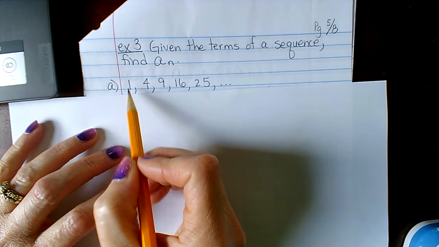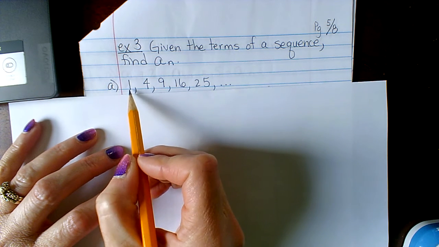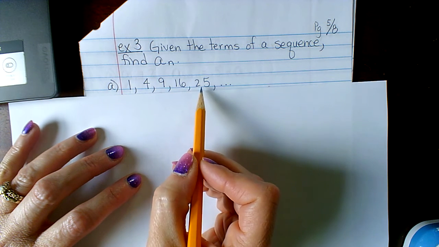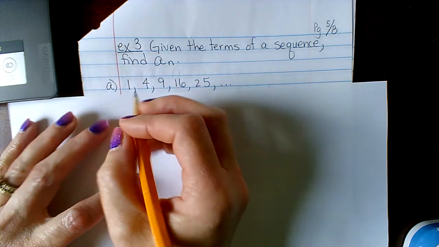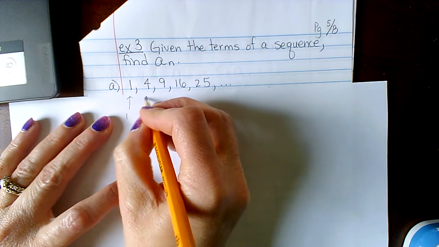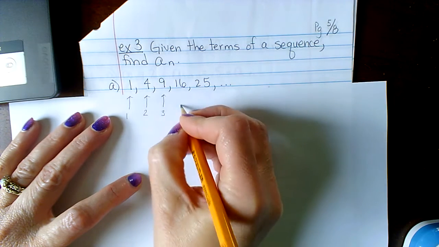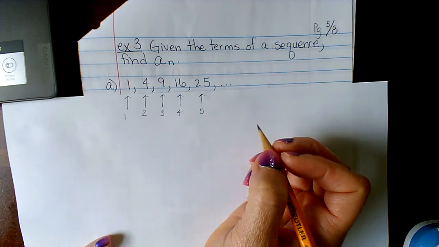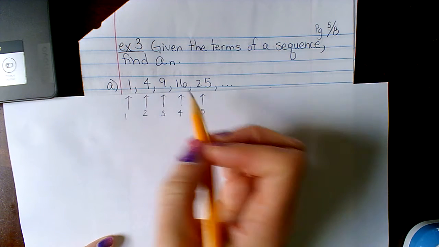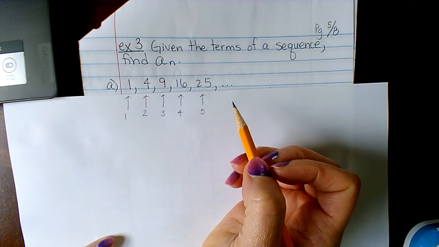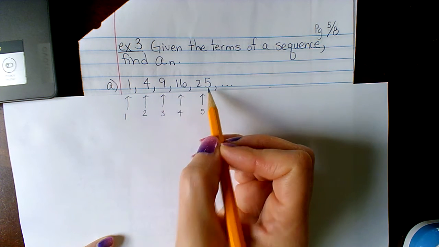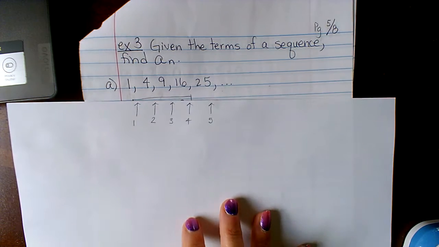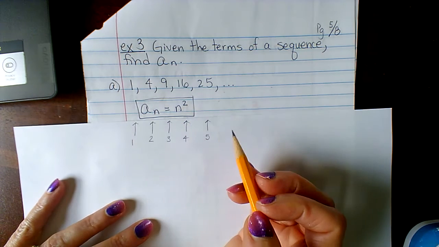Okay, so again, think about starting at 1. So this is the first term, the second term, the third term, fourth term, fifth term. Knowing that, what can we do to these numbers to produce these numbers? Well, you might see that these are all squares. So 1 squared is 1, 2 squared is 4, 3 squared is 9, 4 squared is 16, and so on. So our general formula is n squared.